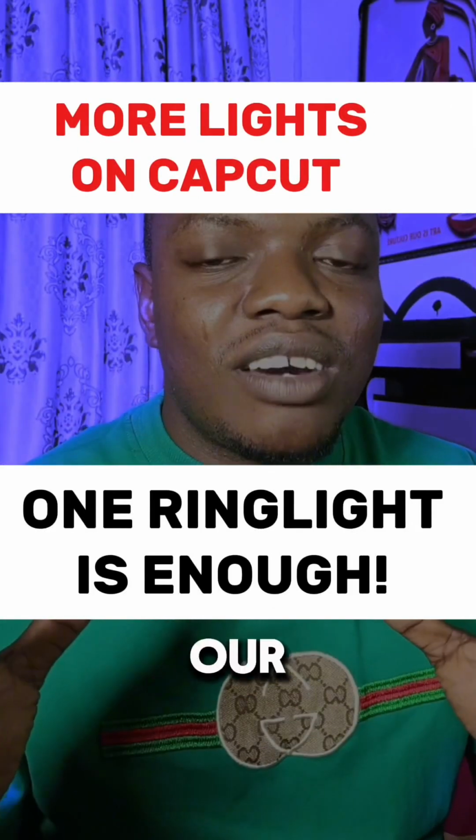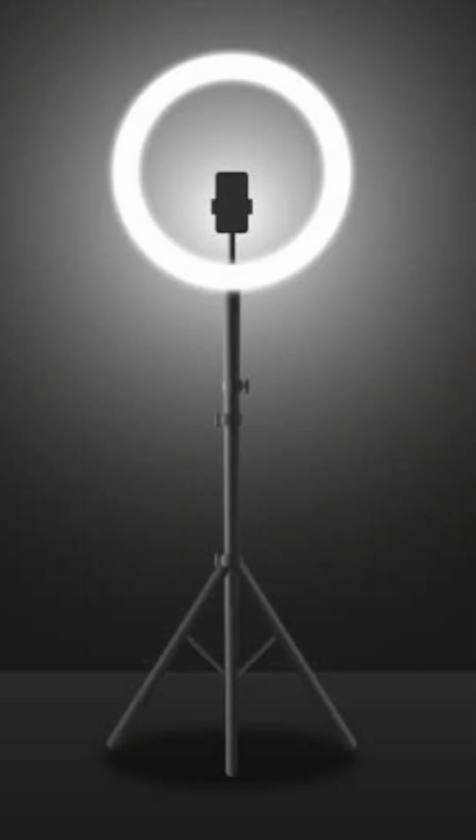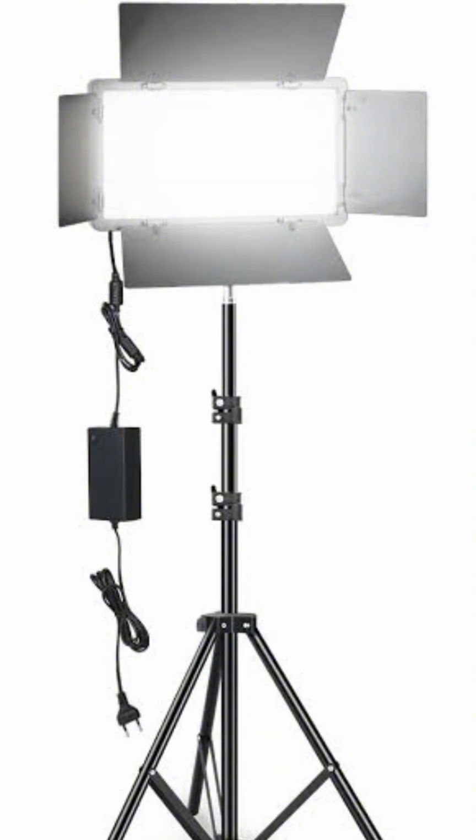Let's enhance our video from this appearance to this appearance using CapCut video editor. Let's go. Some people think you have to buy many lights, different color. No, you don't have to. With one rig light, just like I have here, and one other light, you can achieve this.